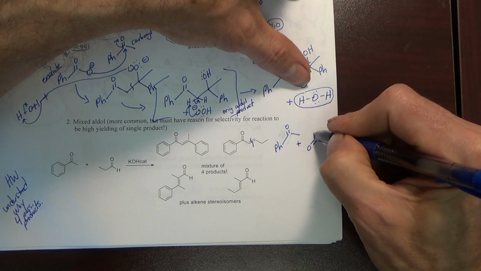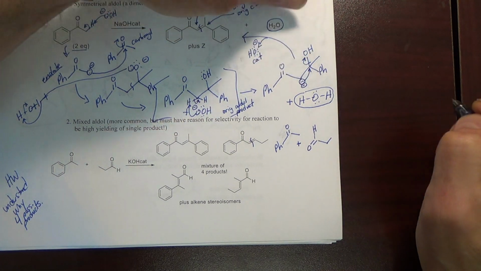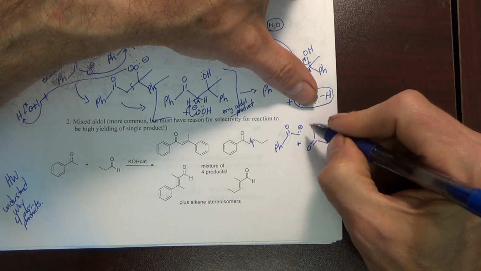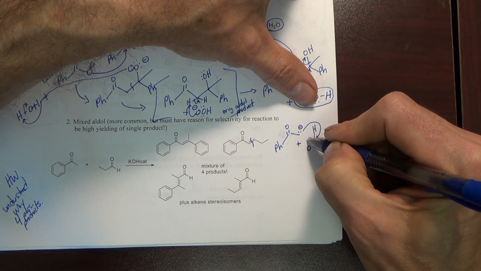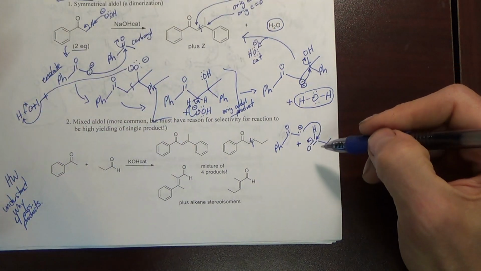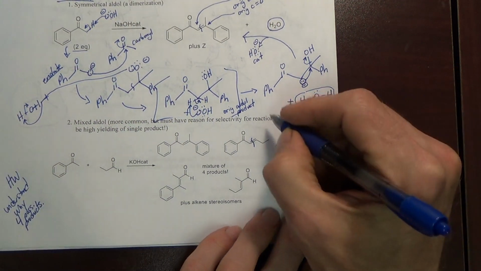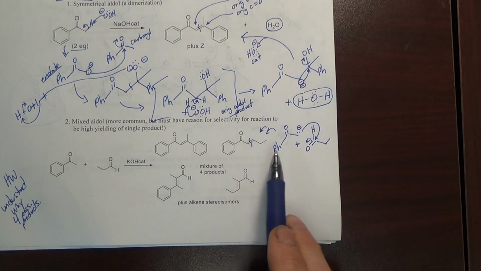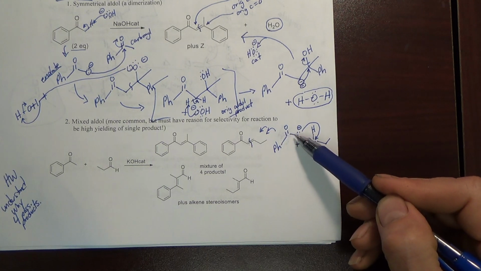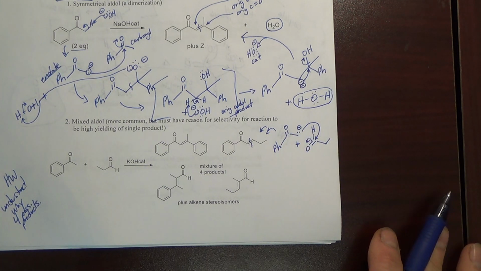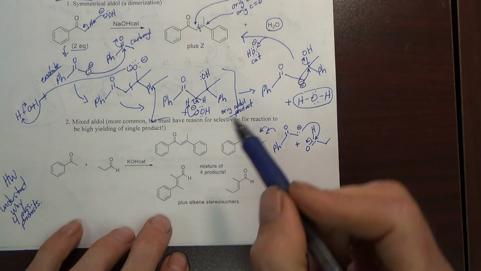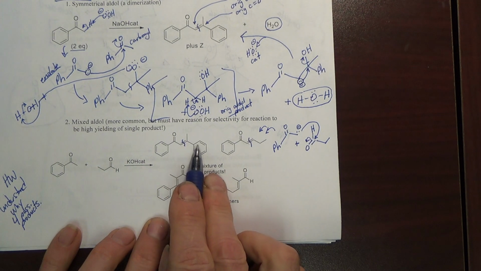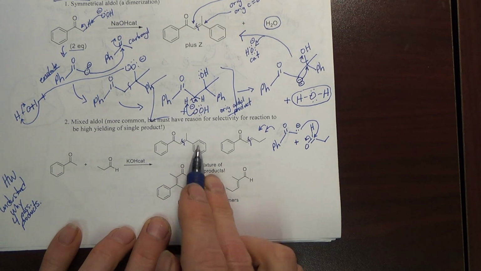Now, there's an H there. Let's draw in the H. That's an aldehyde. And so this product comes from this carbanion attacking here. And if you continue through your mechanism, you will see that this eventually gives that product. This product comes from the enolate of the ketone reacting with the aldehyde, where this product comes from the same enolate but reacting with the carbonyl of another molecule of itself.